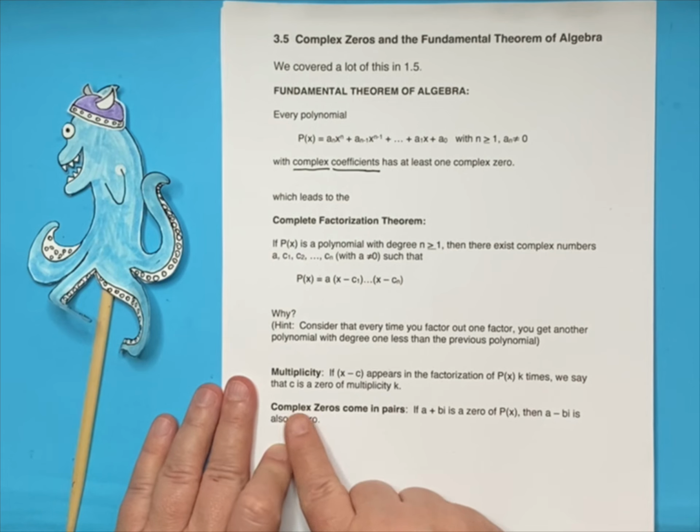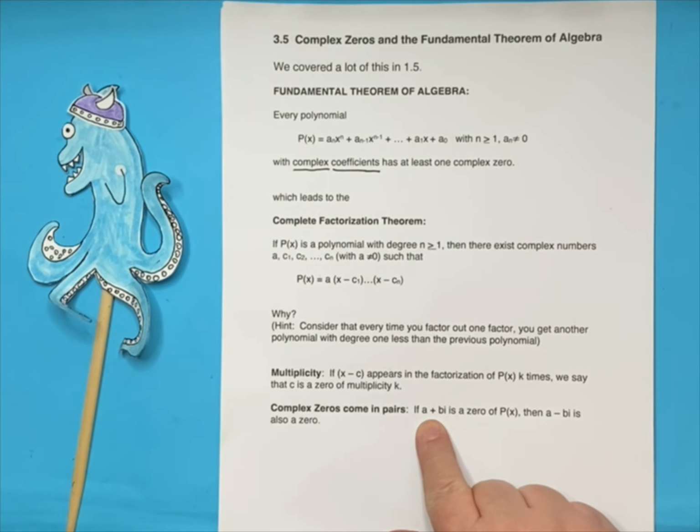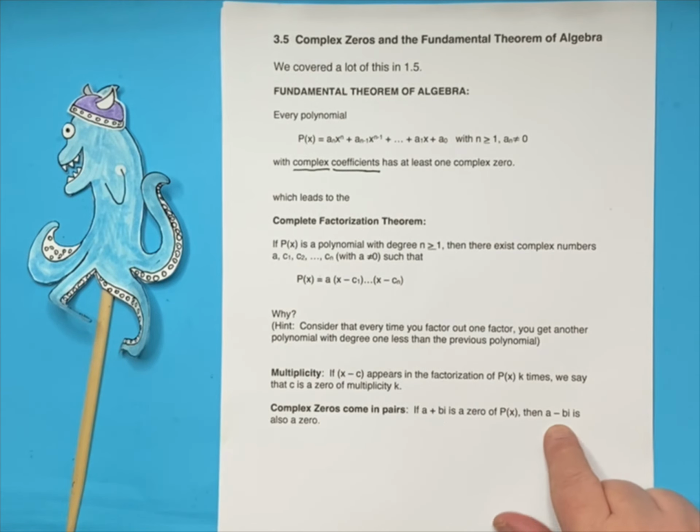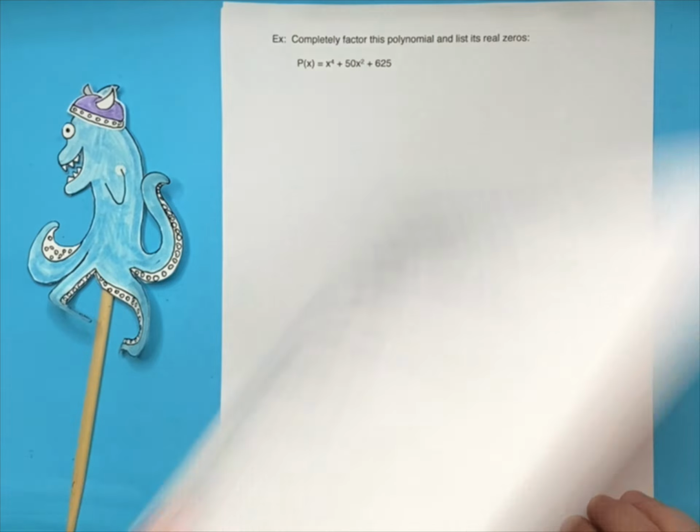And we're also talking about the fact that complex zeros come in pairs. So if a plus bi is a zero, then a minus bi is too, and that has to be true. Otherwise, we end up with all sorts of chaotic things happening in the problems we're going to be doing. Okay, you ready?